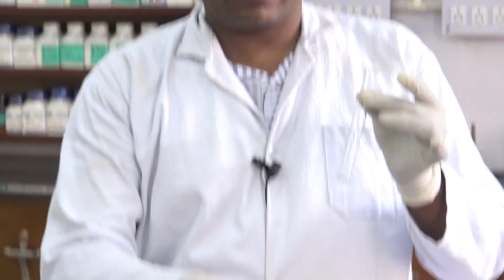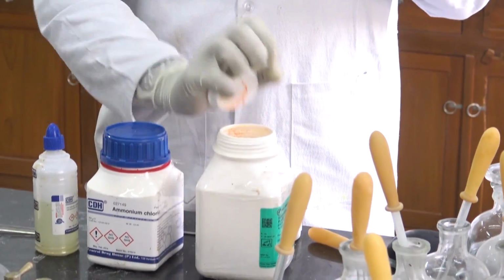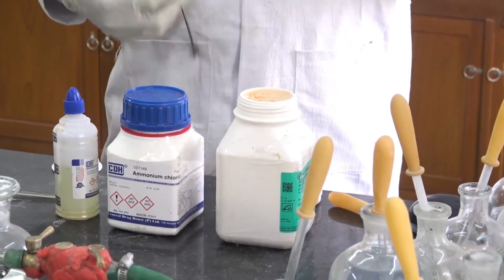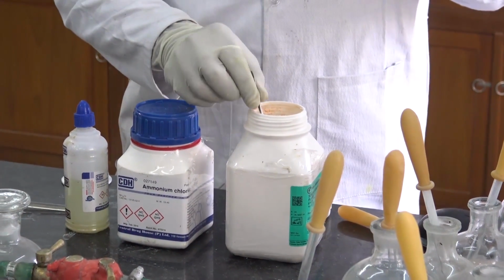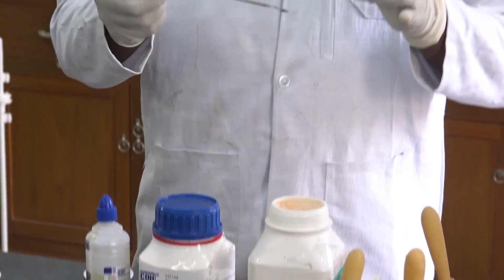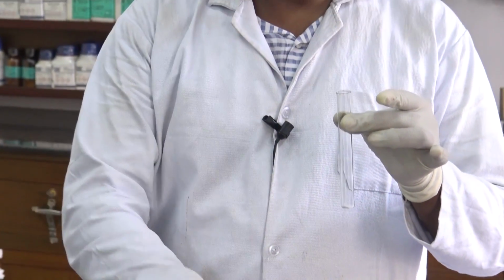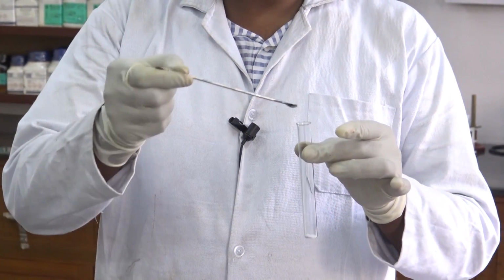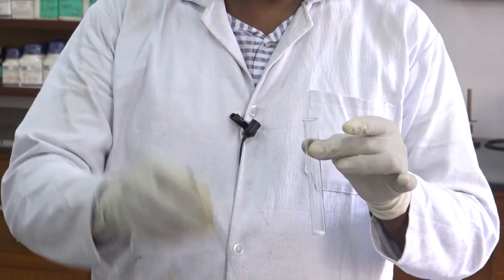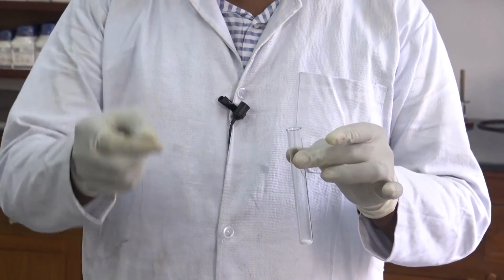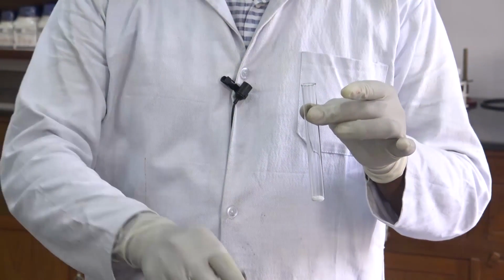Then add a small amount of solid sodium hydroxide flakes over the salt.